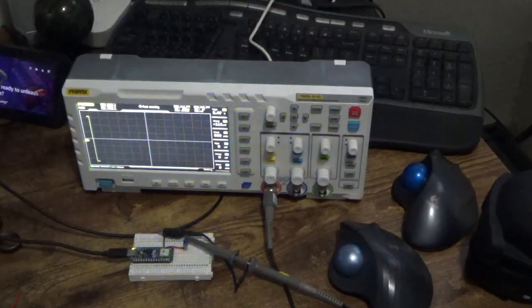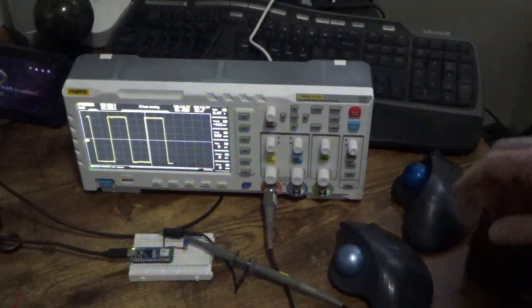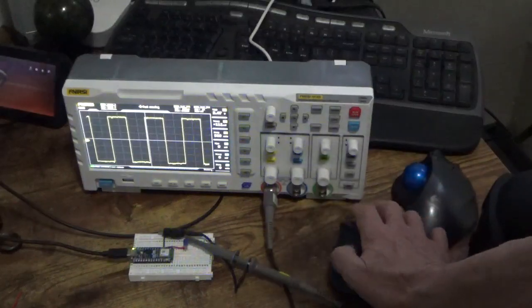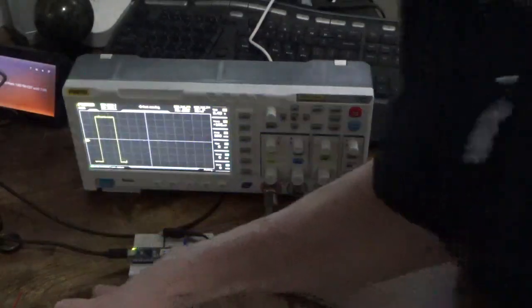I can change that. This takes a second or two to actually kick in, so I can make this faster if I want. I'm sorry, this is 1 second, not 0.1, but I can make it 0.1 just by doing this.